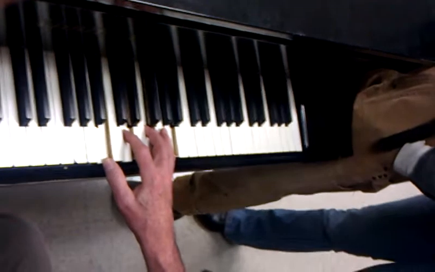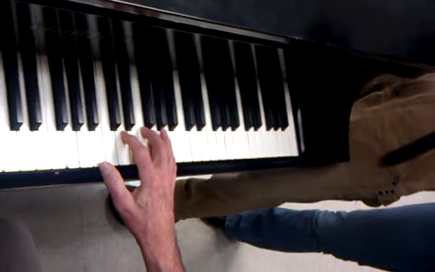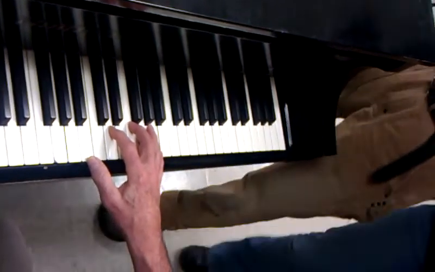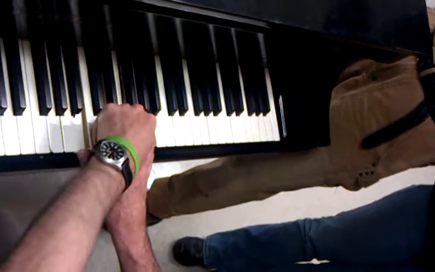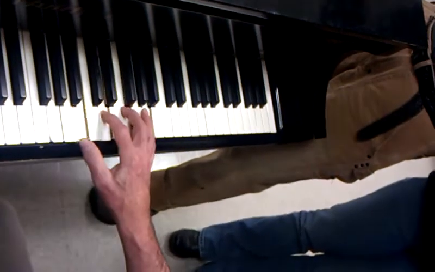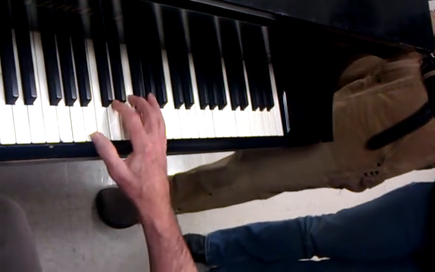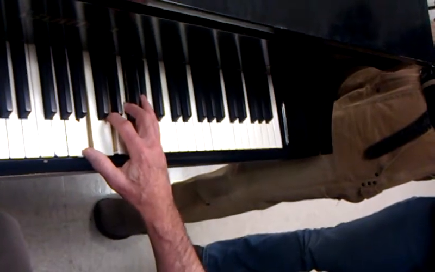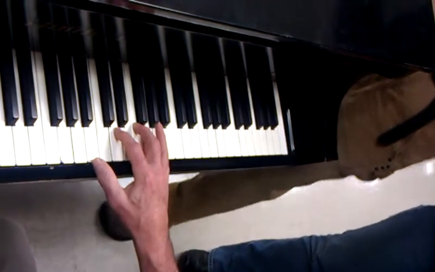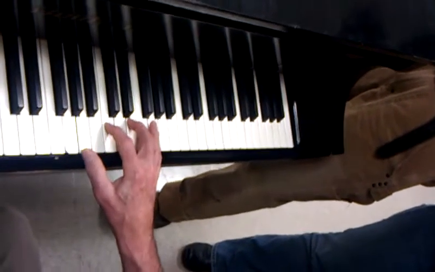So we call this, and this is one that I don't expect you to know, although I did tell you last week, it's called a half diminished 7th. That is a minor third, and a major third. You almost got it diminished, but now we fully diminish it by making it a minor third and a minor third. Half diminished, fully diminished.